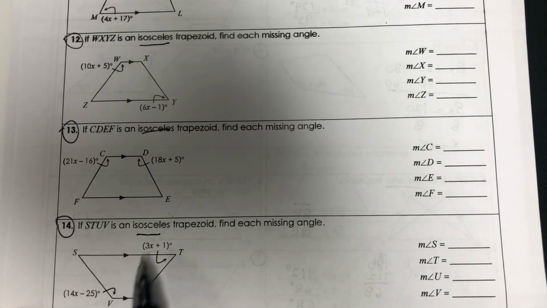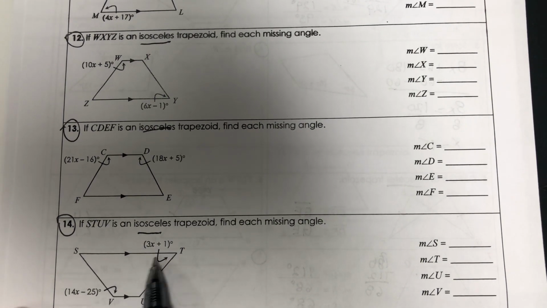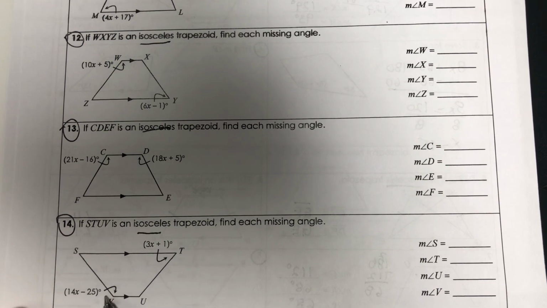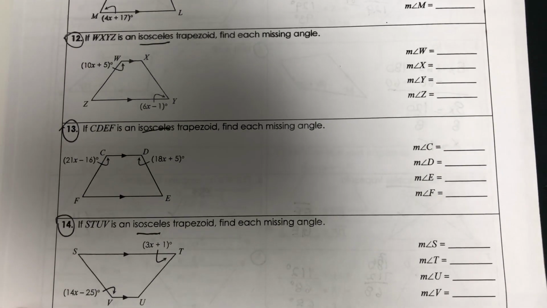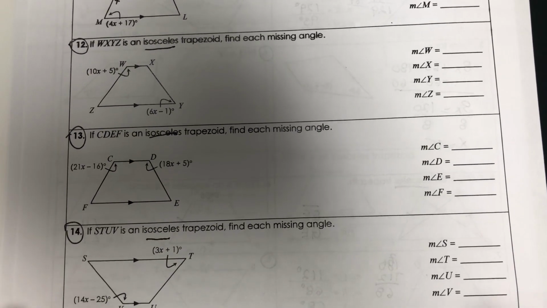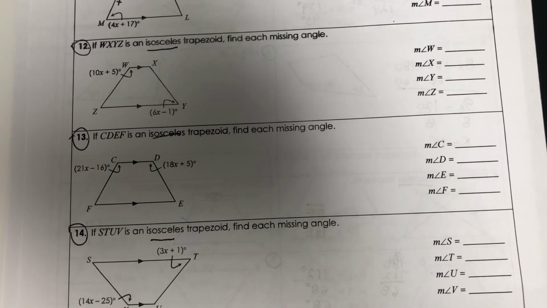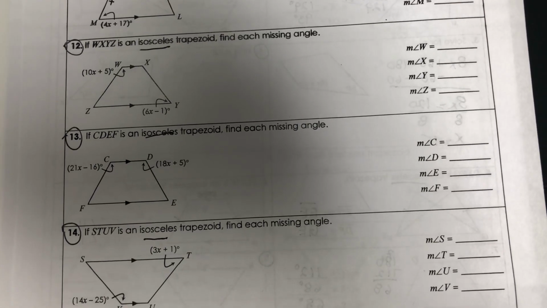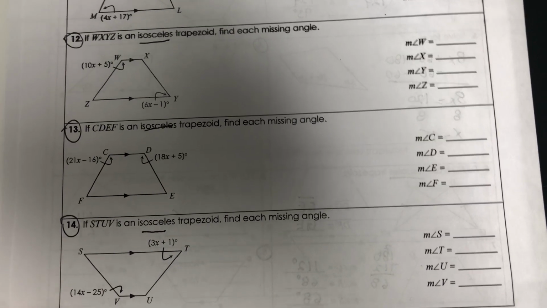Number 14, it's an isosceles trapezoid. These are opposite angles. Okay, just because this one is a bit quirky. Opposite angles are supplementary. I almost said congruent. Opposite angles are supplementary. Combine your like terms, set it equal to 180. Substitute in, find your measures. Okay, so a little bit less on my part this time, a little bit more on your part.